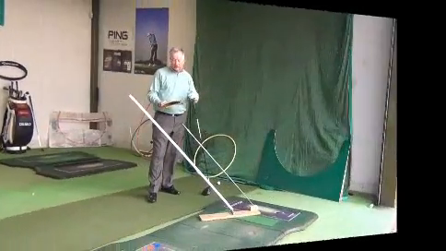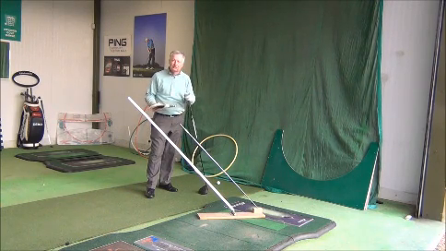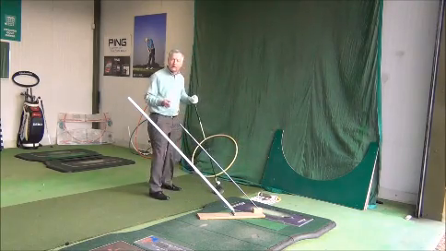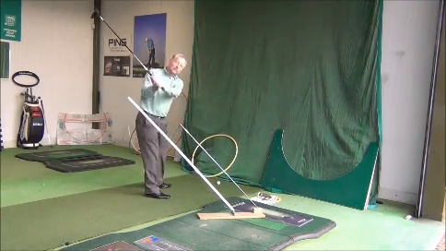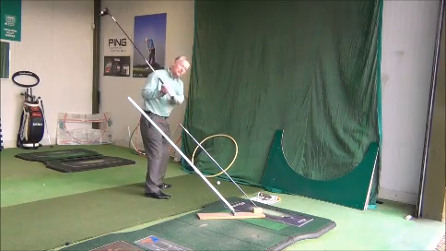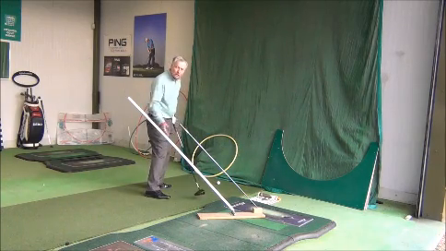In the next section of this feature I talk about the power channel. What do I mean by that? Well, that's really just a kind of fancy word for swinging the club on the correct plane. Why do we need to swing it on the correct plane? Well, that's important because the plane of the swing will ultimately affect the path. If you come over plane, you're chopping across it. If you come under plane, you're chopping across the ball.